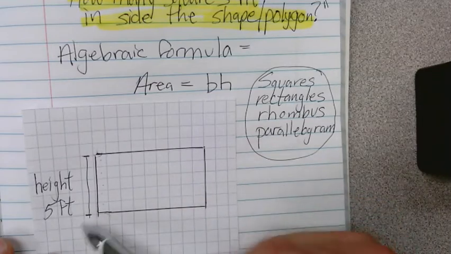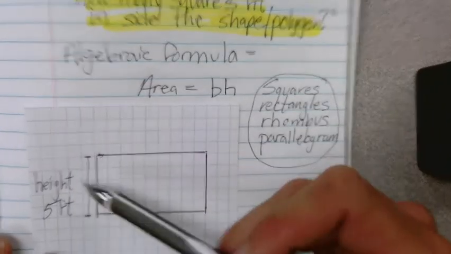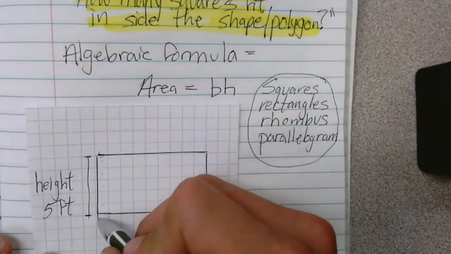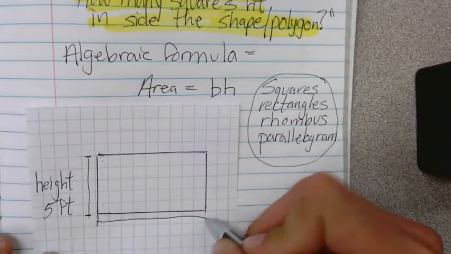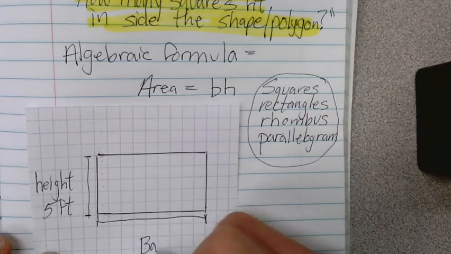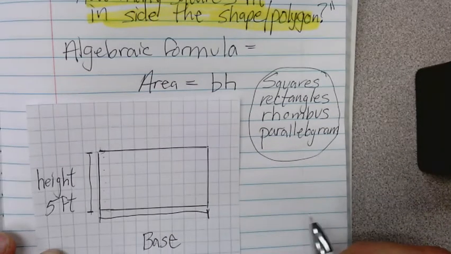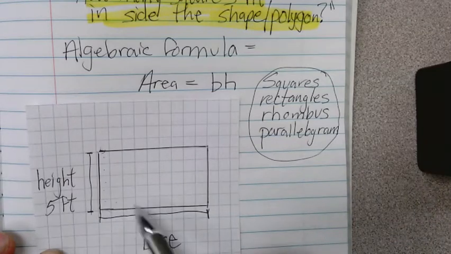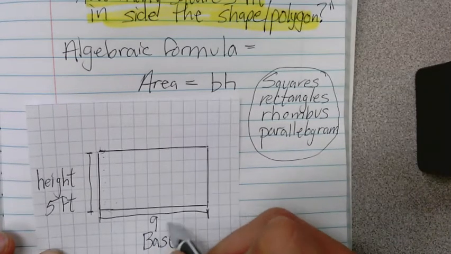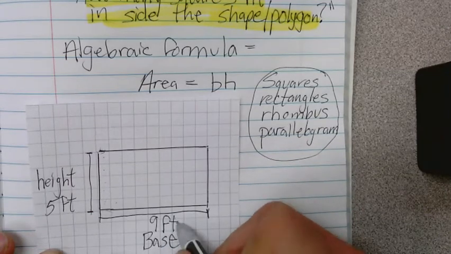This measurement is not squared because it's just from here to here. It's just one distance. From here to here, this is called your base. And this is 1, 2, 3, 4, 5, 6, 7, 8, 9. So that would be 9 feet.